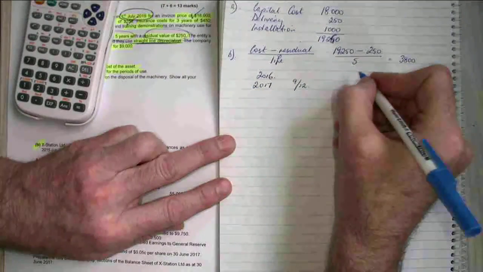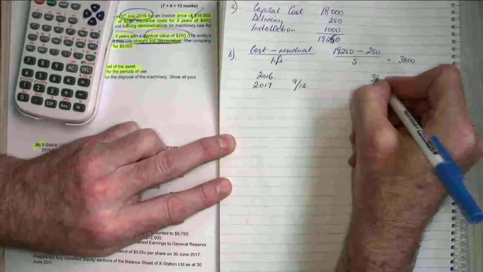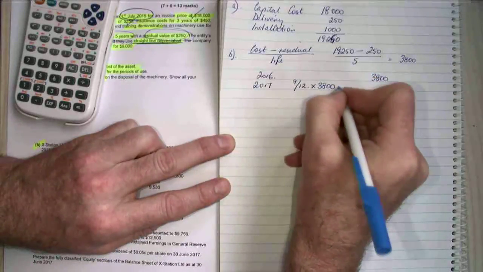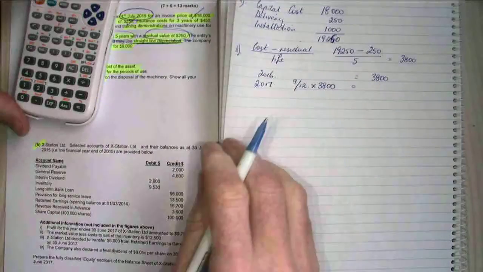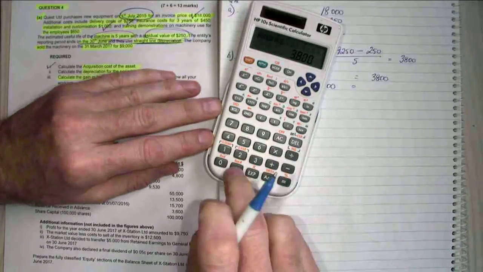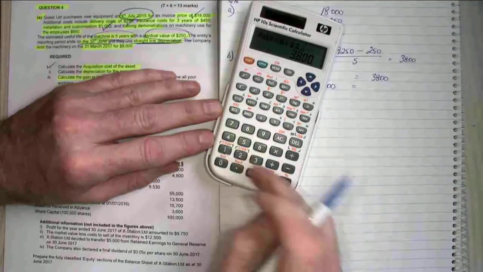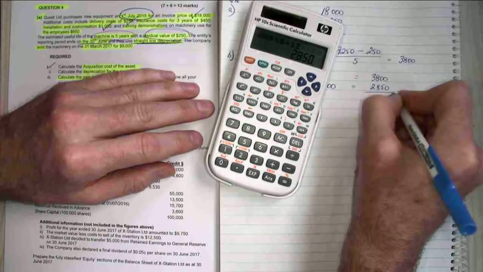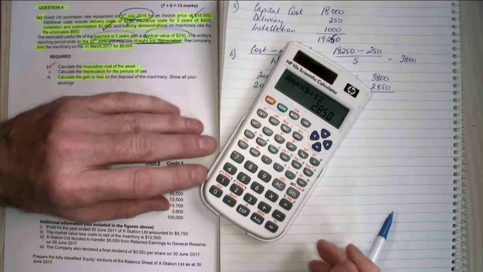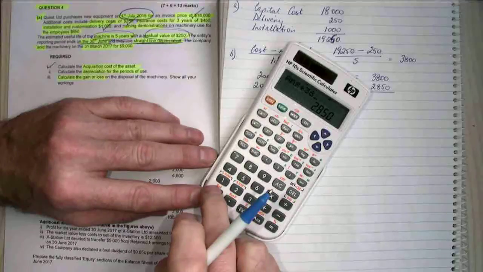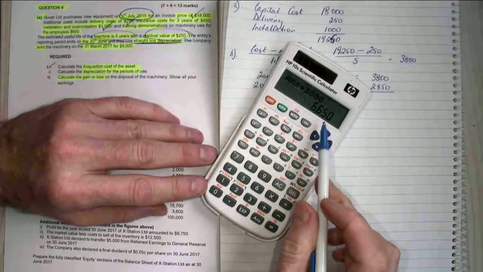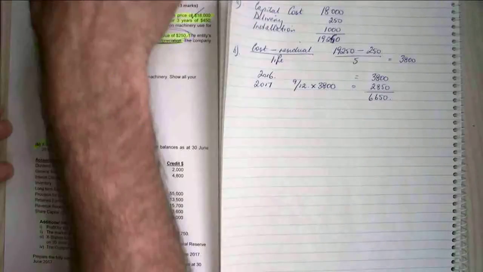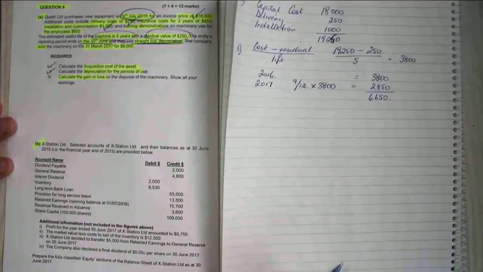So that must be what I charge, 3,800 for 2016, and then 3,800 times 9 divided by 12 equals 2,850 for 2017, which makes my accumulated depreciation 2,850 plus 3,800 equals 6,650. And that ticks off 2.